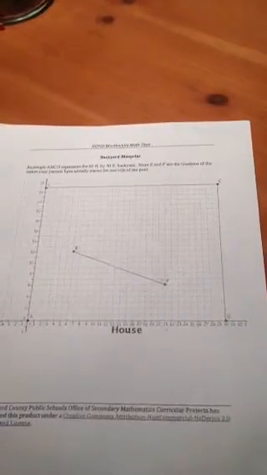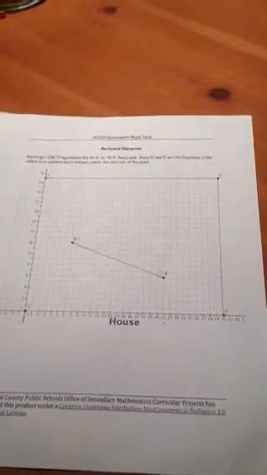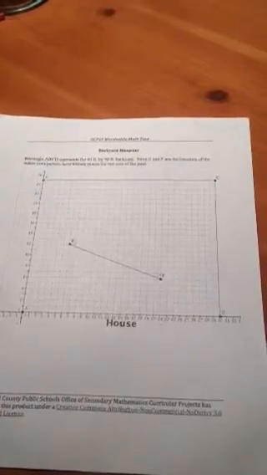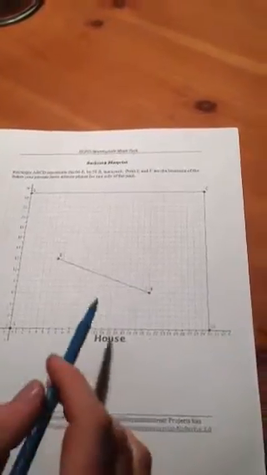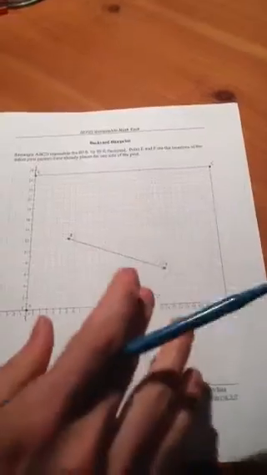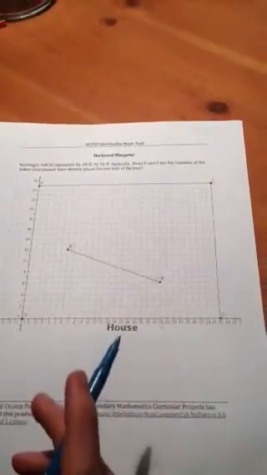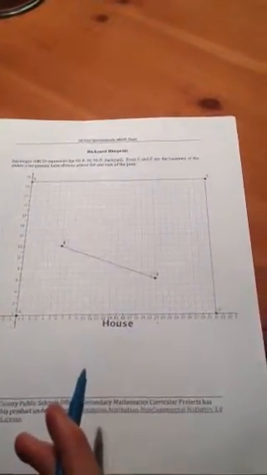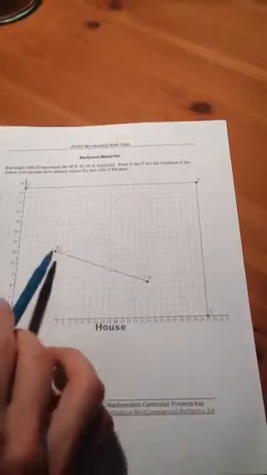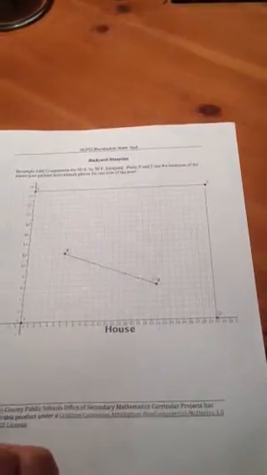Alright kids, here's your performance tasks from Thursday and Friday. Let's start with Thursday's challenge where we have to build a pool in our backyard and we have to stay within a perimeter of 110 feet. So we are given one segment, E and F.